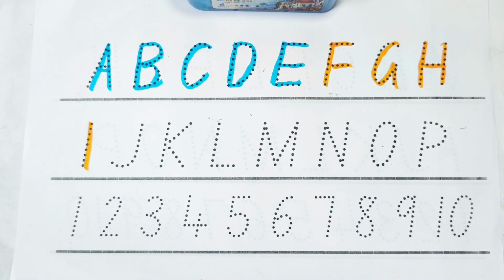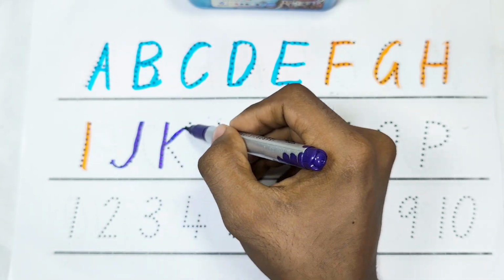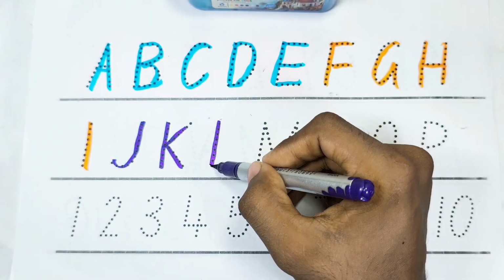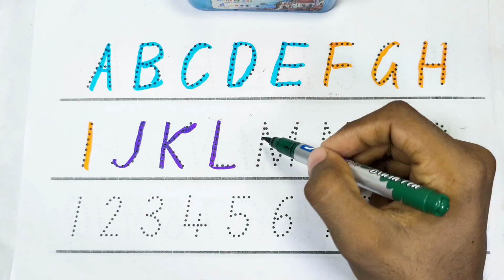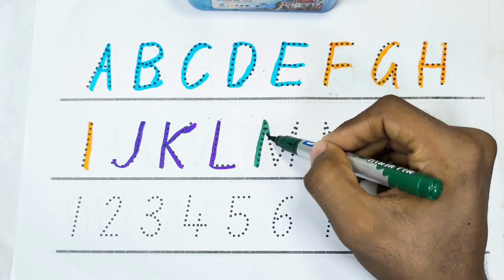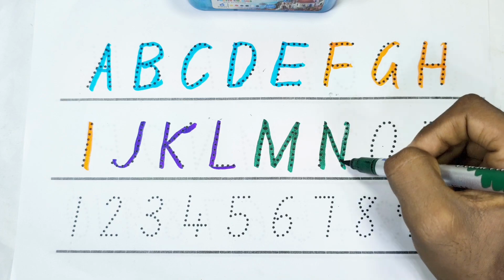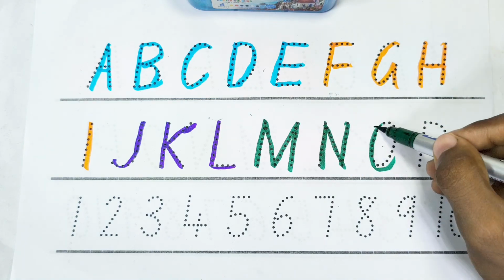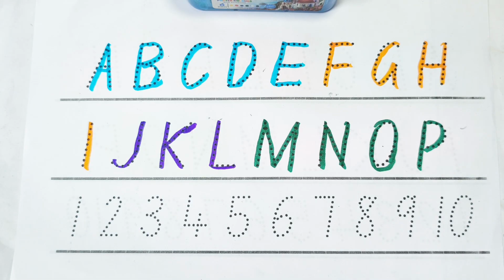Kids, now you draw J. J for joker. K for king. L for lion. Kids, now you draw M. M for moon. N for nose. O for orange. P for parrot. Now you draw numbers.